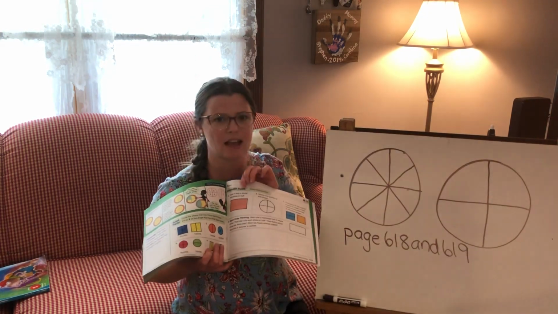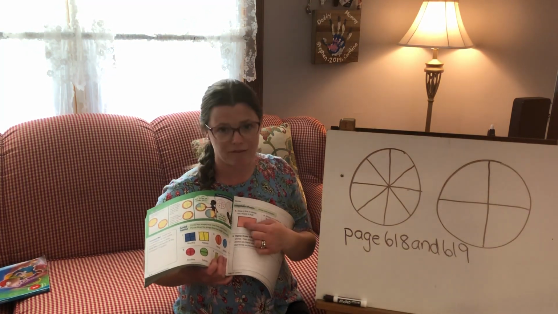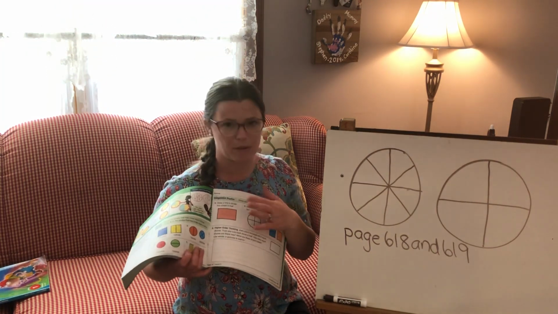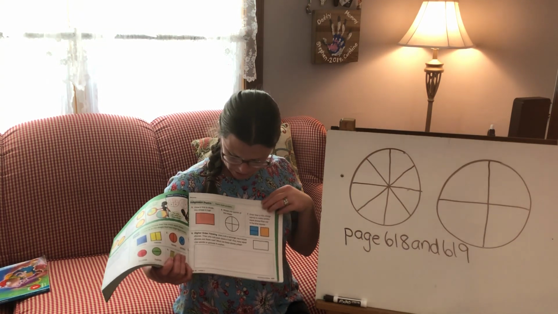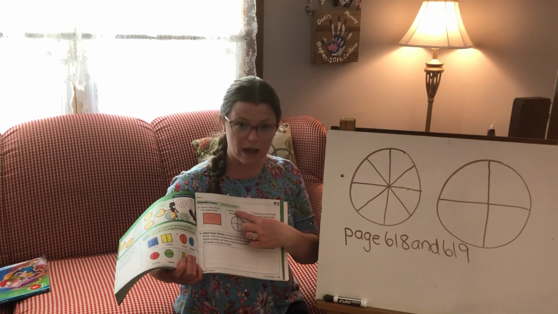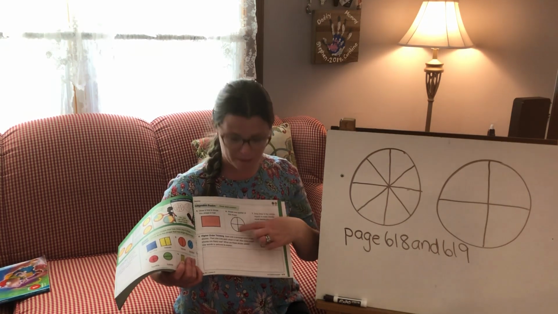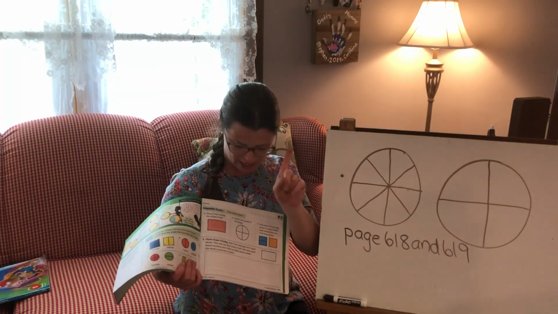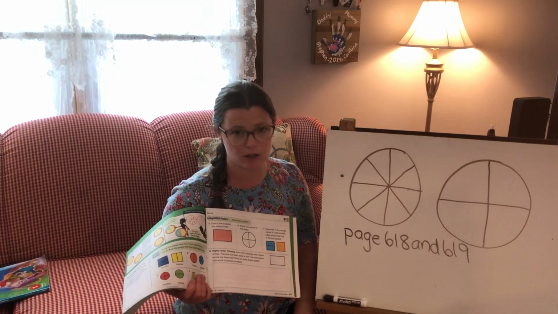So number 5, it says, draw a line to divide this shape in half, okay? Remember we talked a little bit about that yesterday. You can go that way or you could go that way. Shade 1/4 of this shape. So it's broken up into quarters. You're going to shade 1/4. So that means color it in. You can use a crayon or you can use your pencil.